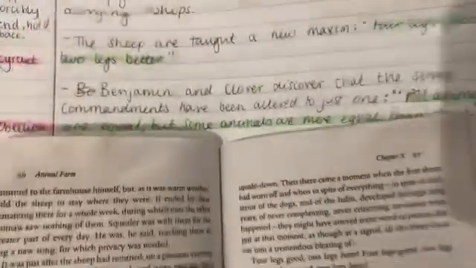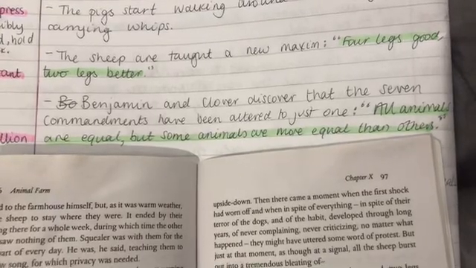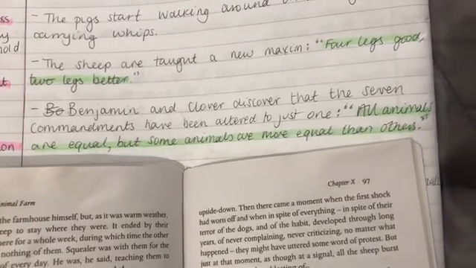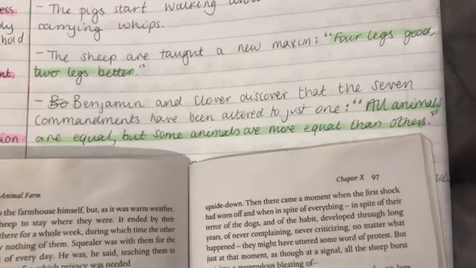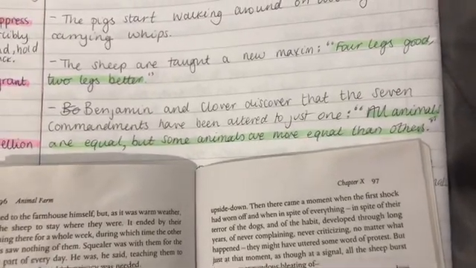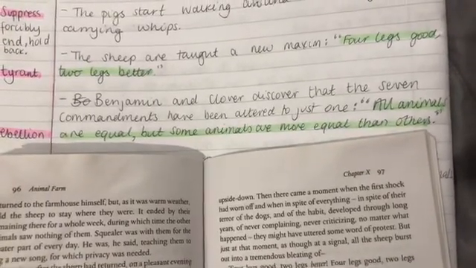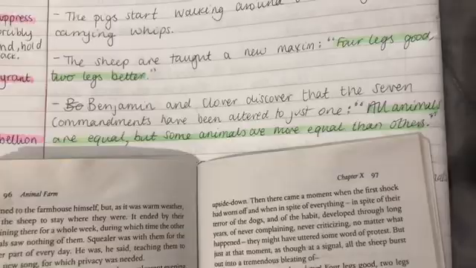Okay, that is our next bullet point. Benjamin and Clover discover that the 7 commandments have been altered to just one. All animals are equal, but some animals are more equal than others. Okay, so the pigs all along have changed these rules to suit them until there really is only one rule. Okay, so pause the video, get that down, and then we'll carry on.